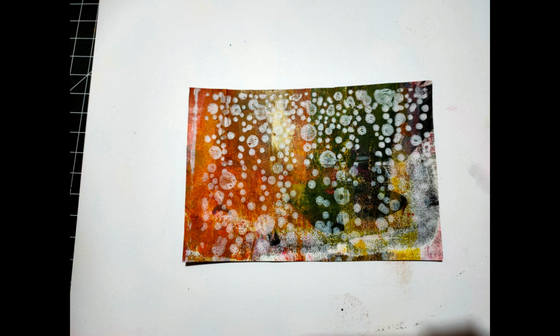So I used the stencil on the gel plate and created the white bubble marks that you see here. And when I looked at this morning, it just reminded me of the rain and the condensation running down my windows. So there we go, that's what I've used.